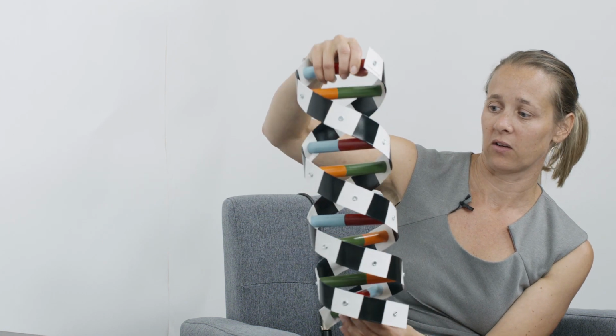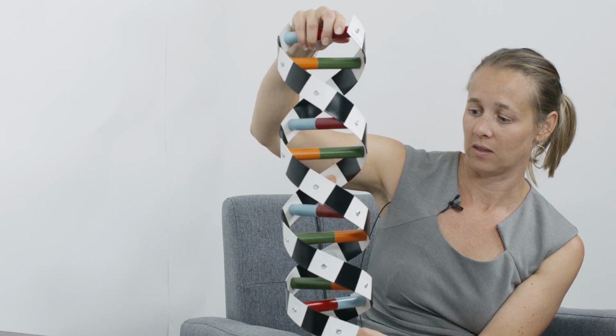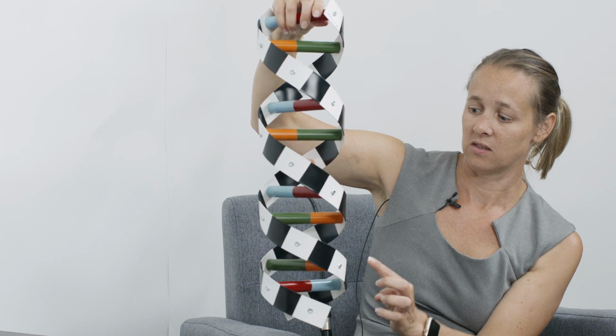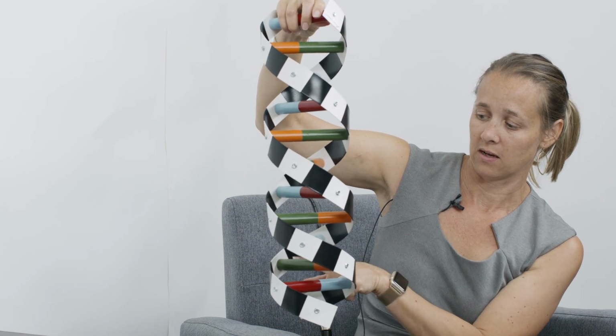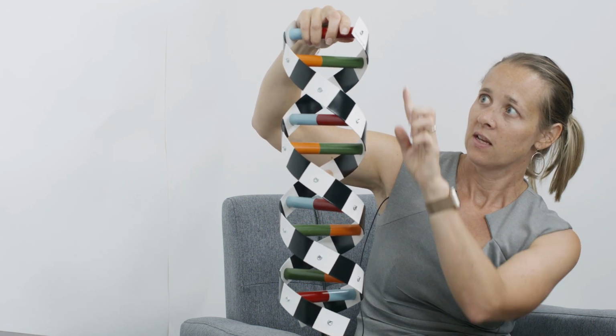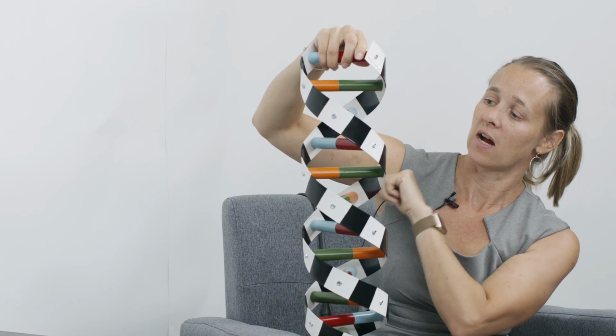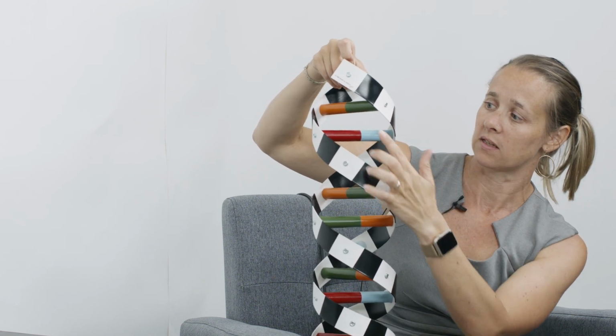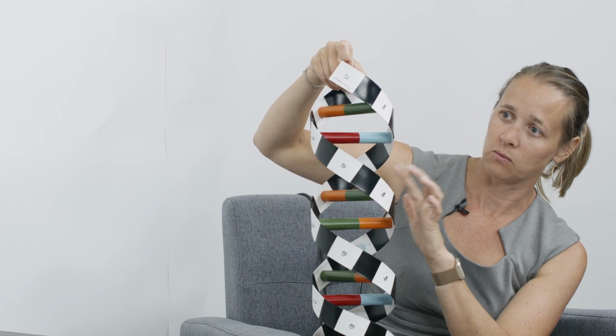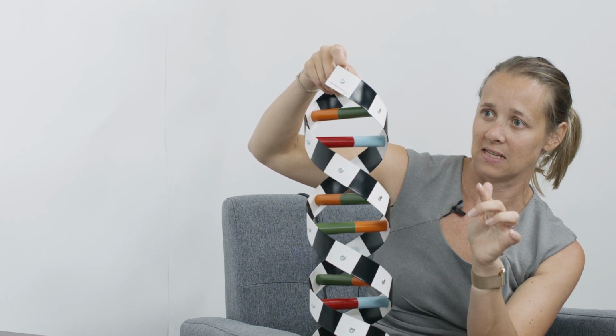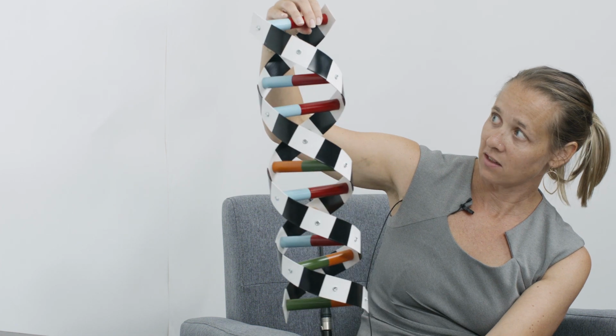When we look at the structure of DNA, we say it's kind of like a spiraling ladder. The official name is the double helix because it's double-stranded, and then you've got the rungs of the ladder here. The outside are sugars and phosphates. The inside are these bases. There's adenine, which always connects to thymine, cytosine, which always connects to guanine. So it's A, T, C, and G. And that is the structure of DNA.